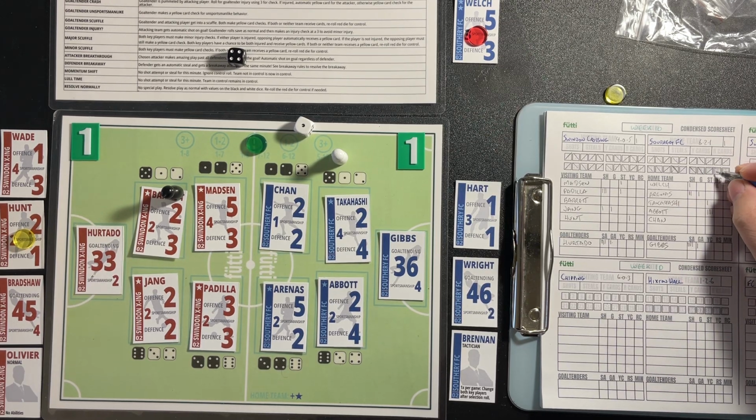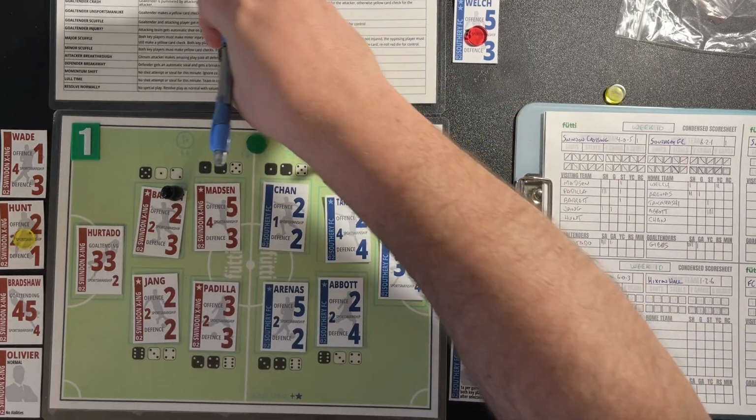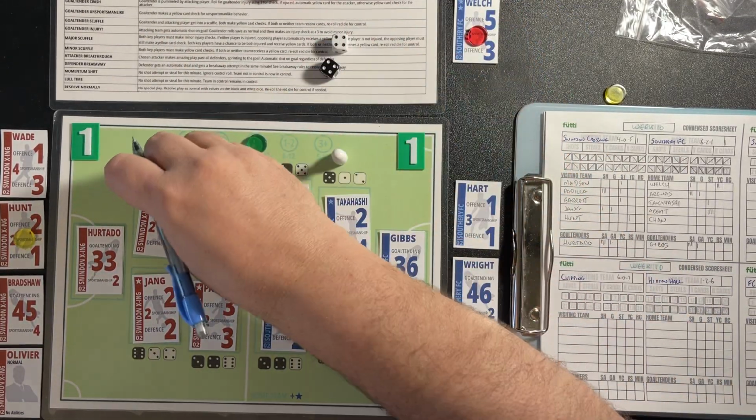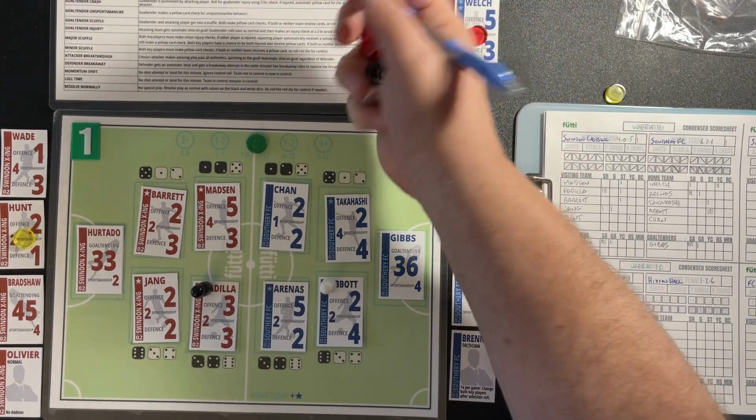So for the final minute, Barrett may get a breakaway. Let's see what happens. On a 5, he gets a breakaway on the placement roll. Nope, it's going to be 4v4. So Padilla versus Abbott. Here's the final showdown. Final minute.